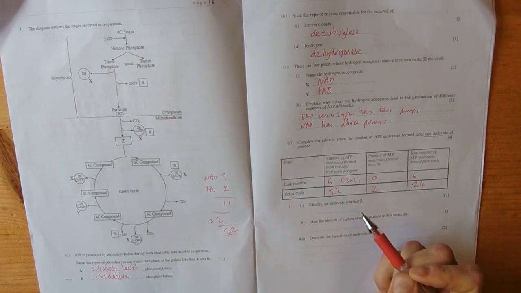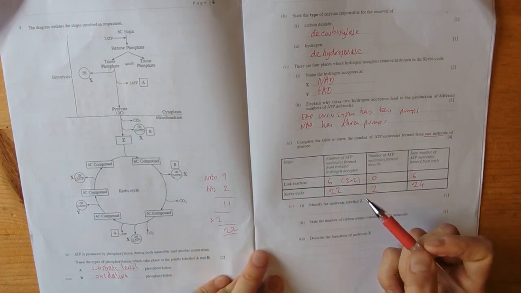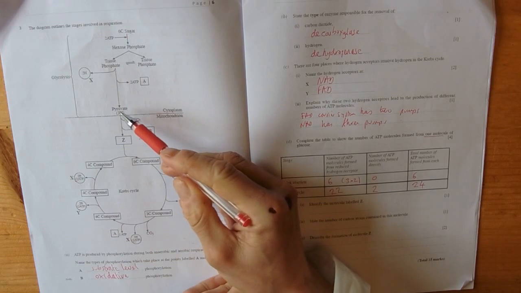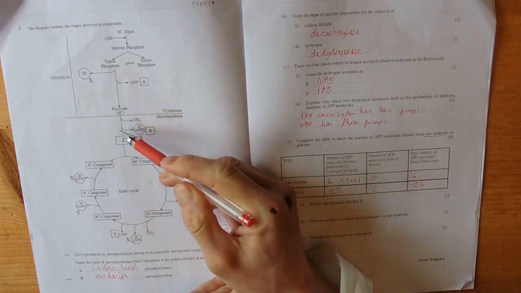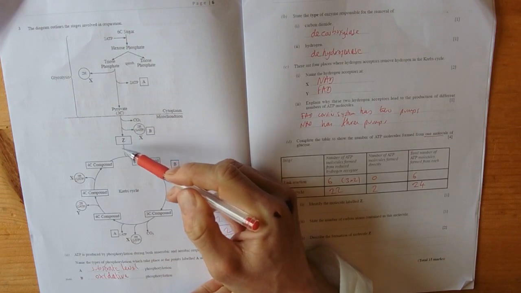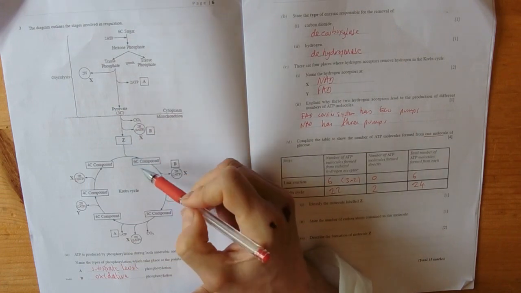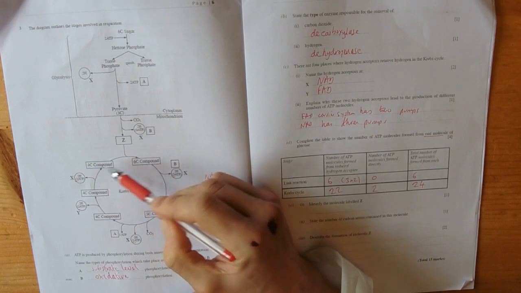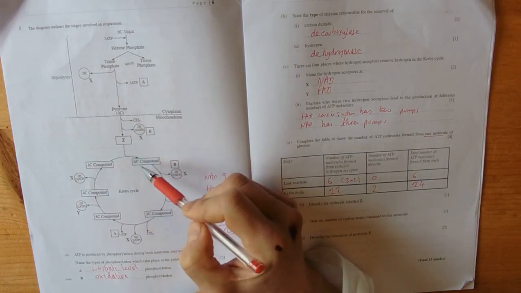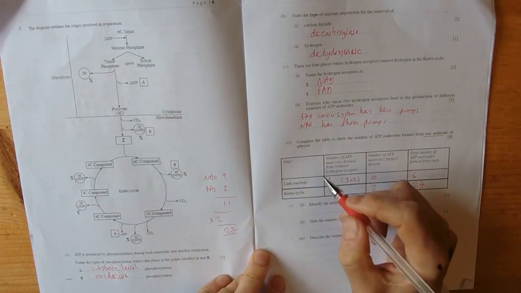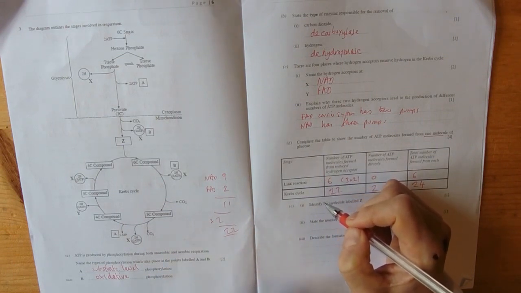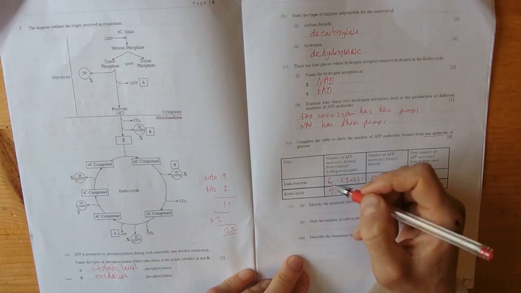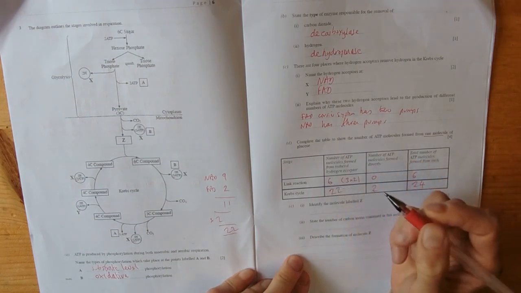Identify molecule Z. Where's Z? Oh, there's Z. You should be fine with this. The pyruvate gets converted to it, and then that enters our Krebs cycle. It must be a 2 carbon, because a 4 plus 2 is 6. And you chemists will know that acetate or acetyl is the 2 carbon word in chemistry.